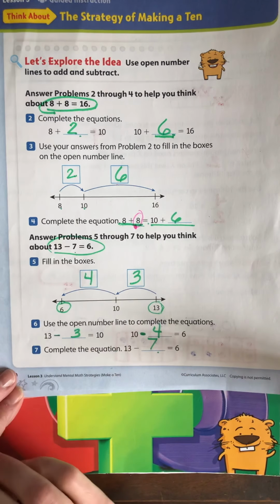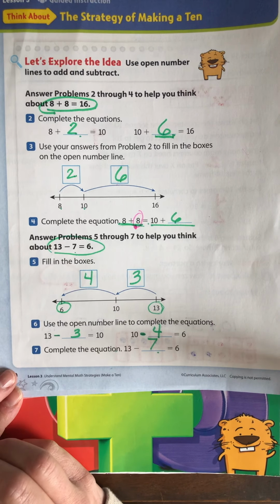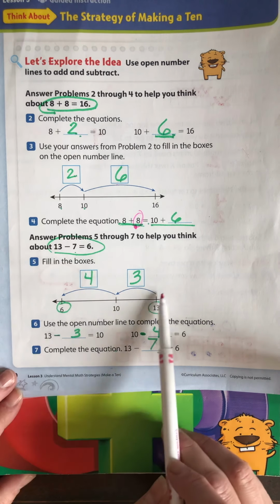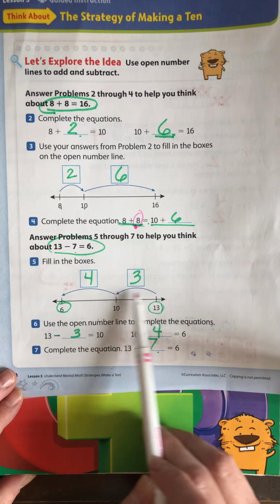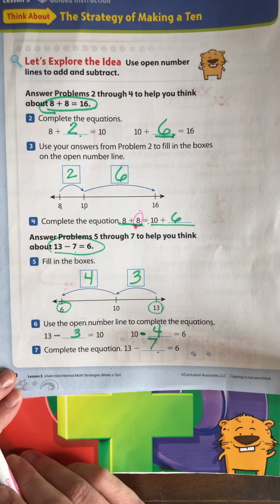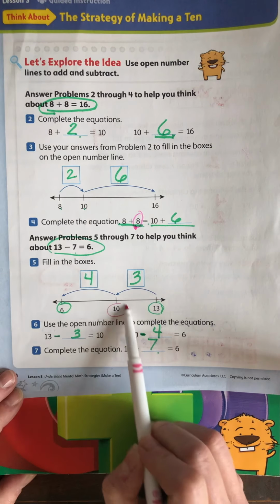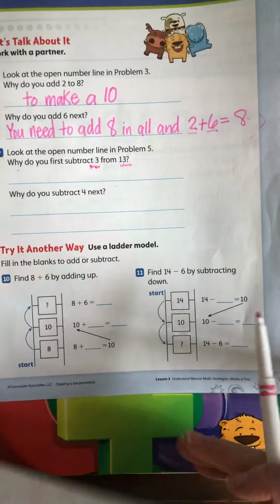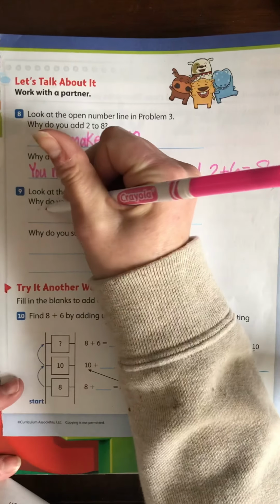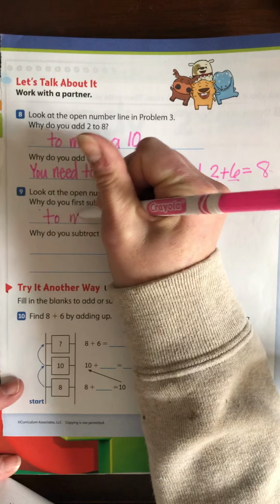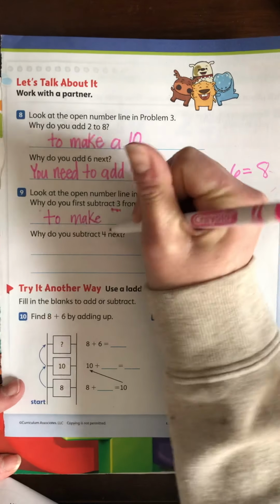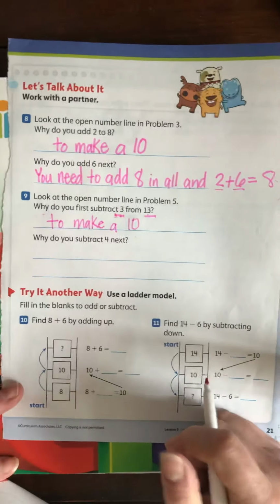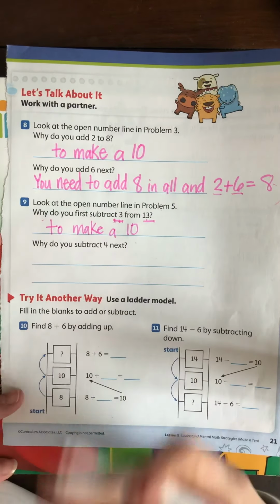Why do we first subtract 3 from 13? Did you say because we needed to make a 10? You're correct. Bingo. To make a 10. So we use that make a 10 strategy to add or subtract.